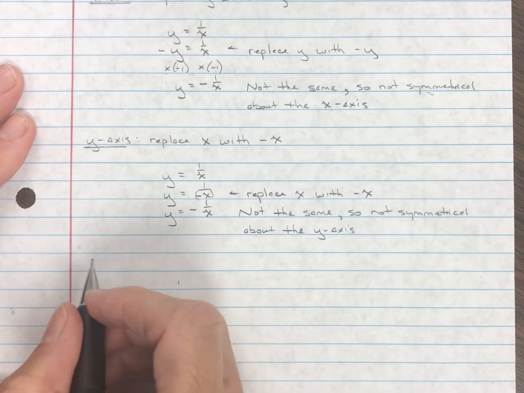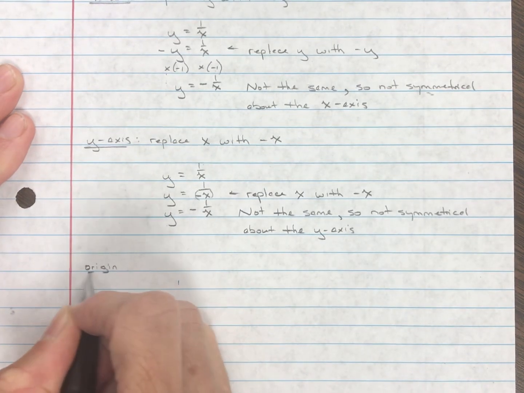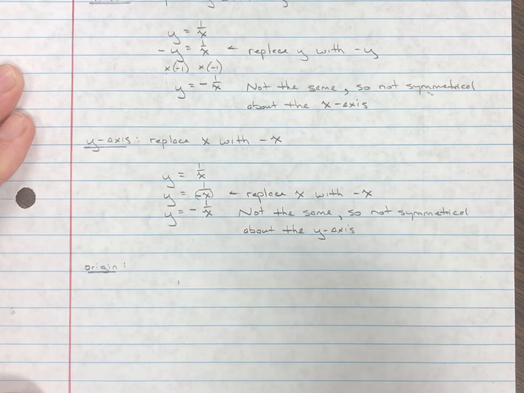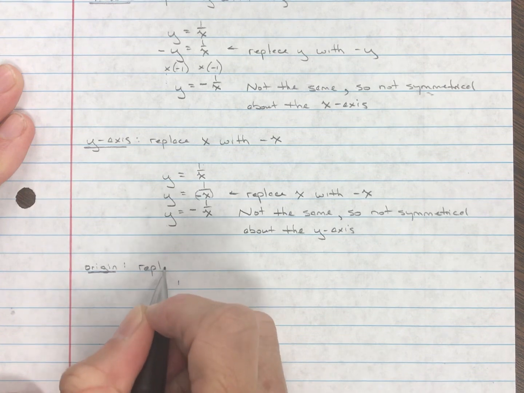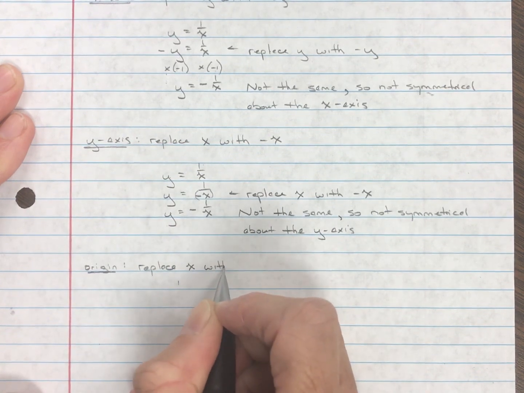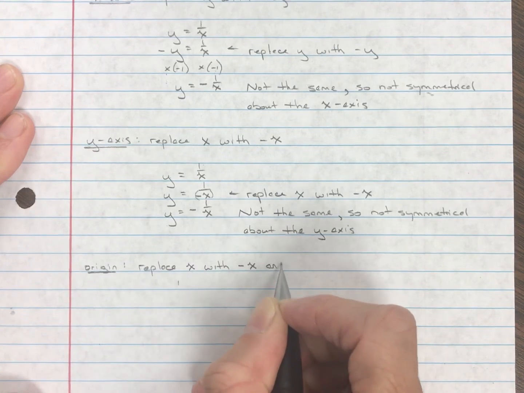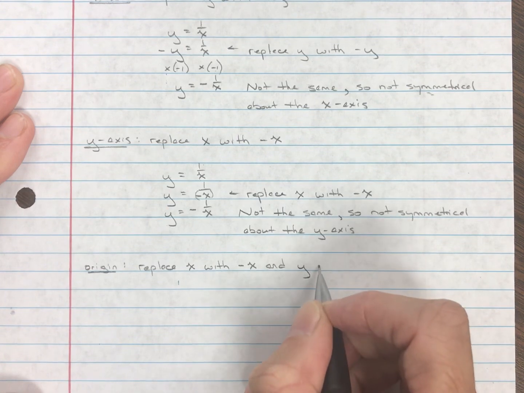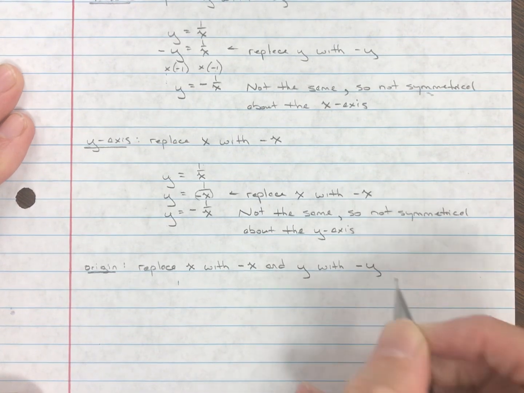Okay, I'm going to slide it up and let's take a look at the origin. Let's test it for the origin. Okay, the origin, we get to do both. We replace x with the opposite of x and y with the opposite of y.